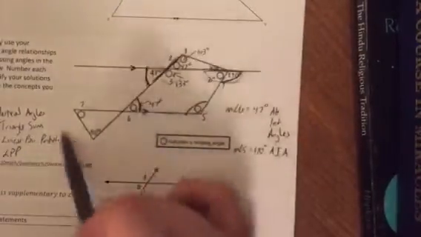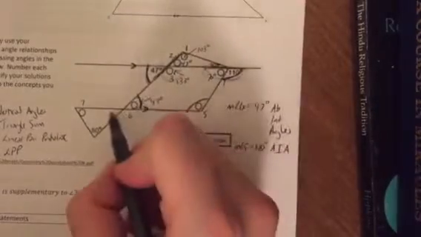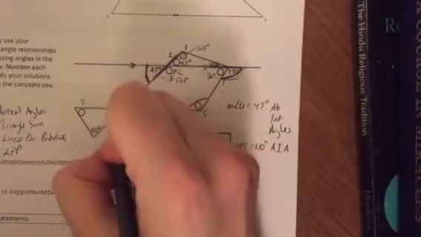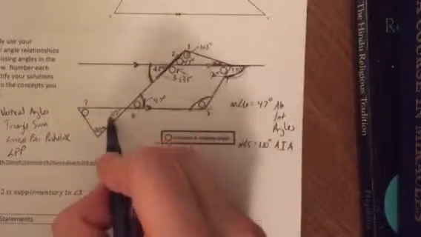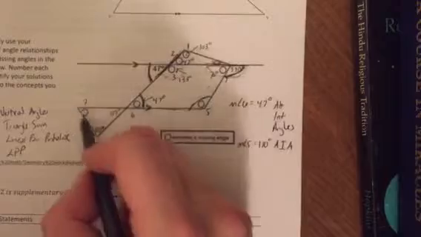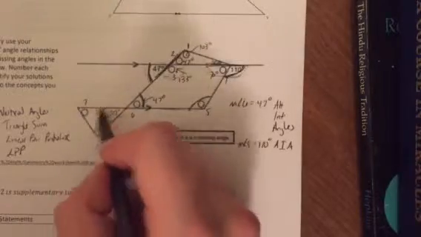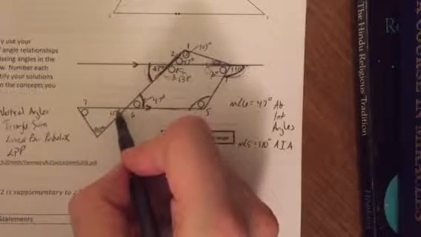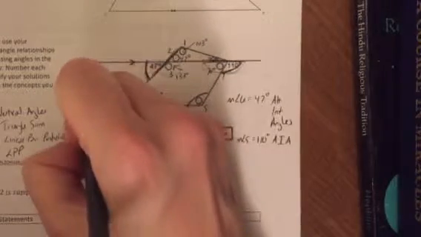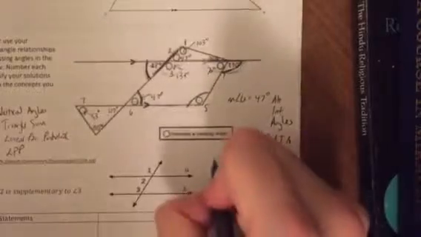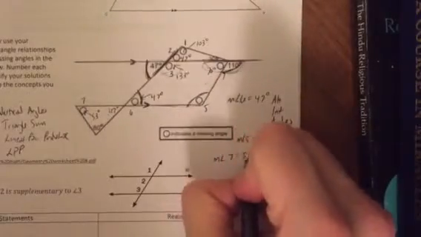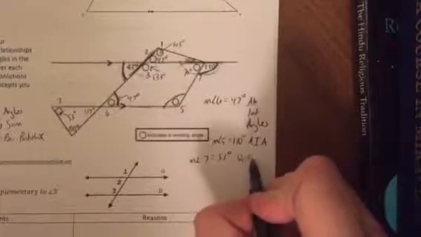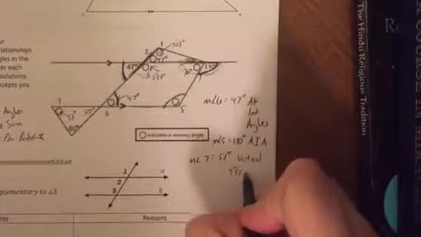And now the last thing we have to do is in here. Now, this isn't marked right here, but I know that this angle has to be 47 degrees in here because of vertical angles. And then by the triangle sum theorem, these angles have to add to 180. So add those 2 together, subtract from 180, that gives me 53 degrees right there. So measure of angle 7 equals 53 degrees. And I had to use 2 things: I had to use vertical angles and triangle sum to do that one.